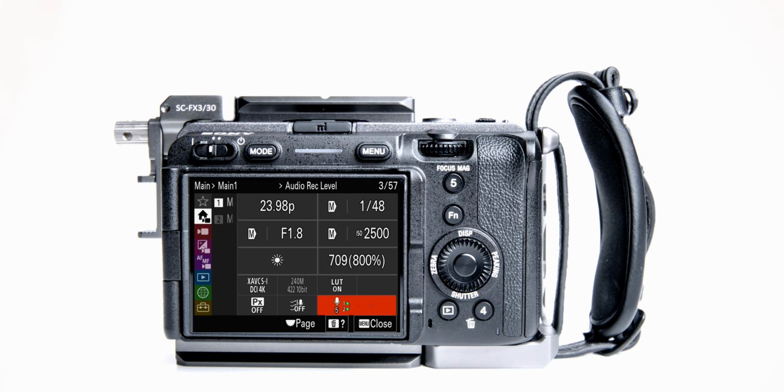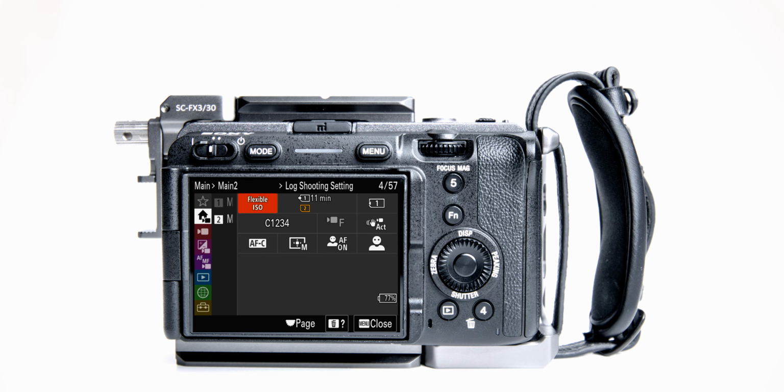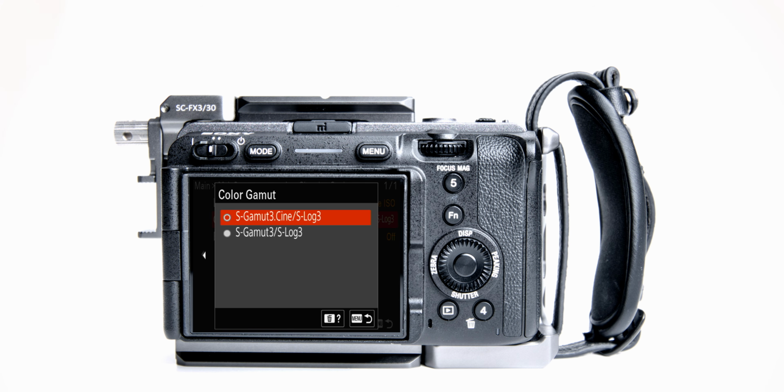If we shoot over to S-Gamut3.Cine/S-Log3, this is optimized for cinematic looks and provides a wider color space beyond Rec 709 and DCI P3, while also providing better highlight roll-off and more natural skin tones out of camera.